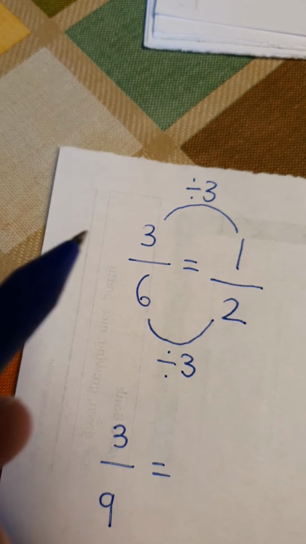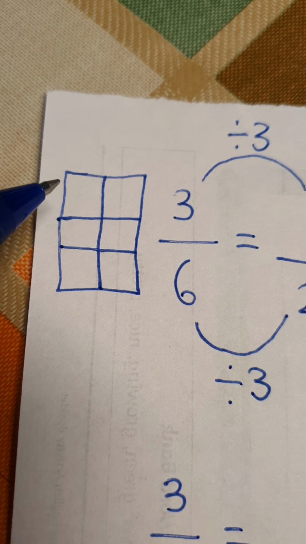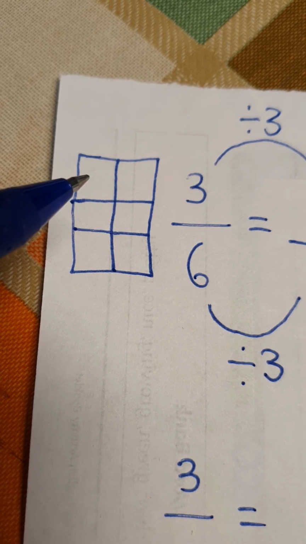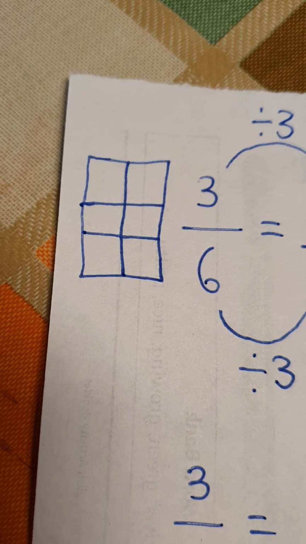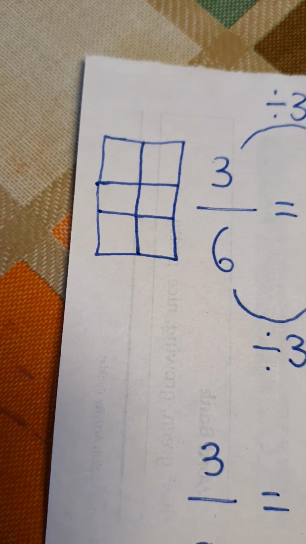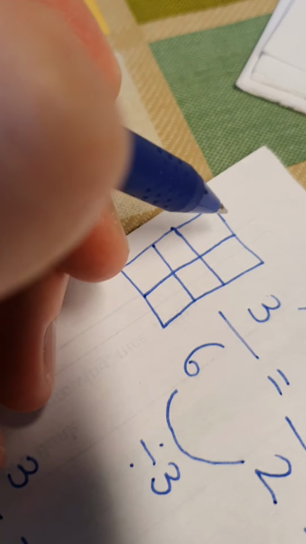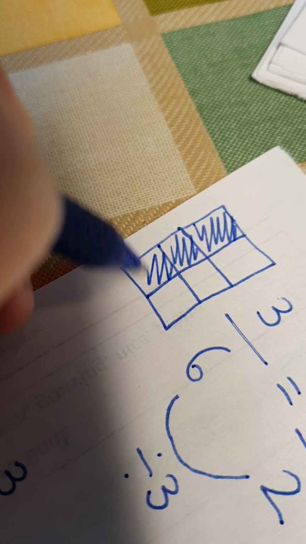How do we know that? Okay, here you'll see that I've drawn a rectangle and I've split it into roughly 6 equal pieces. If we now colour in 3 of those pieces, this is going to be tricky. 1, 2, 3.